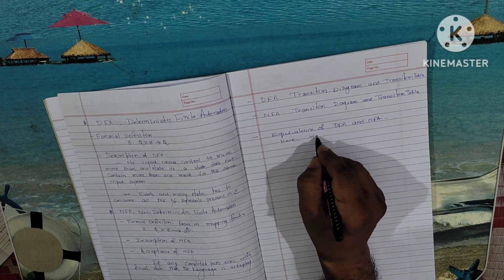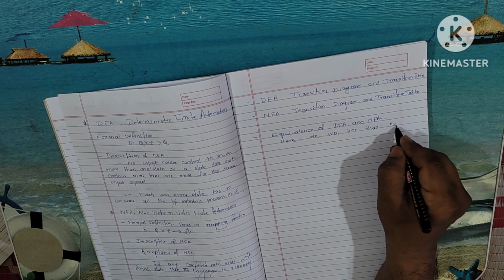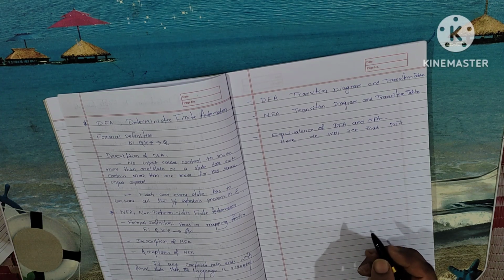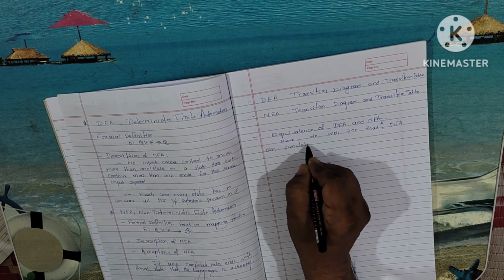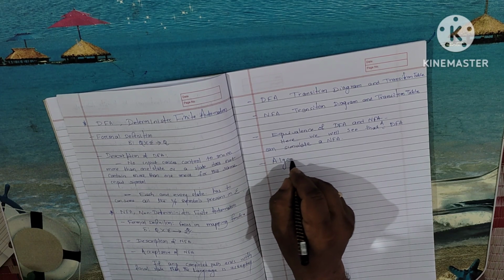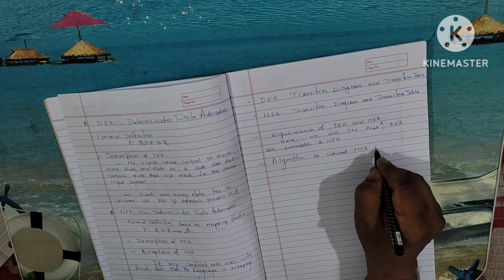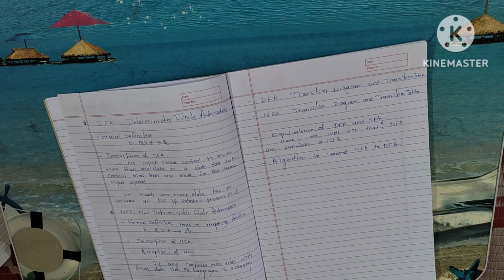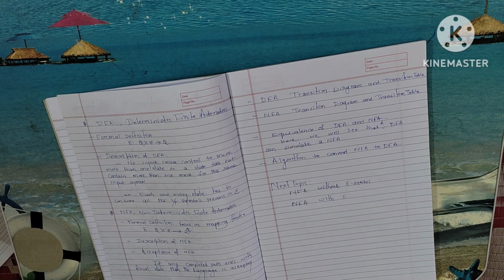Here we will see that a DFA can simulate an NFA, and the very next we will see the algorithm to convert NFA to DFA, and the very next topic we are going to discuss. So these are the major topics we will discuss.